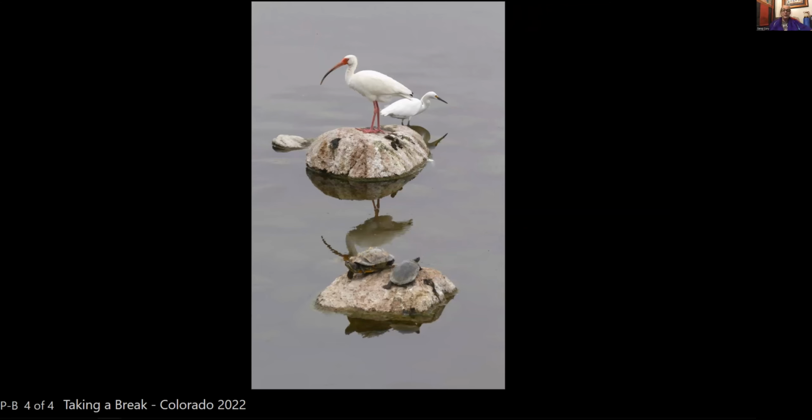Taking a break, Colorado, 2022. Fun. I think you actually have 4 different species here, 2 different species of birds and 2 different species of turtles. A fun example, each on their own island, nicely seen, good separation of the ice, of the little rocks with the animals on them versus the water. I think it all works out very nicely.